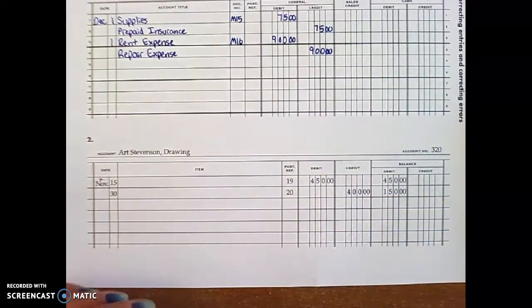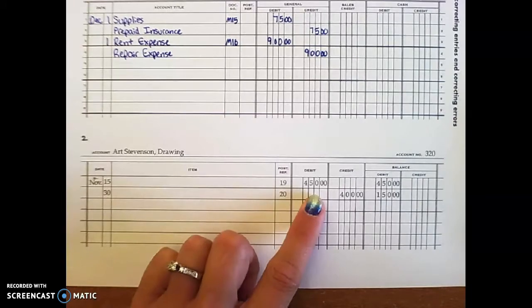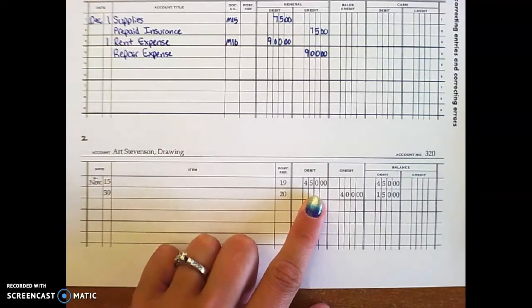The second part of this says it was discovered that 2 posting errors were made in the owner's drawing account. The November 15th entry amount should have been $540, and the November 30th entry included a debit to the drawing account for $400. That was posted in error as a credit. Use the account provided in the working papers and the information given. Correct the 2 posting errors.